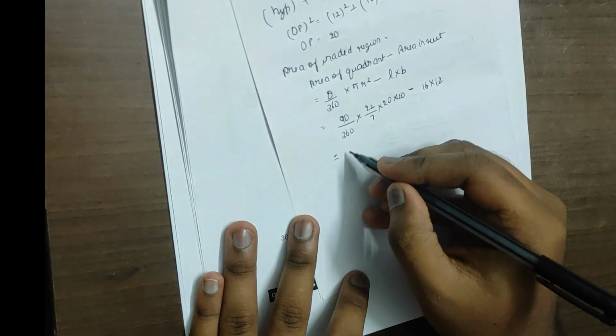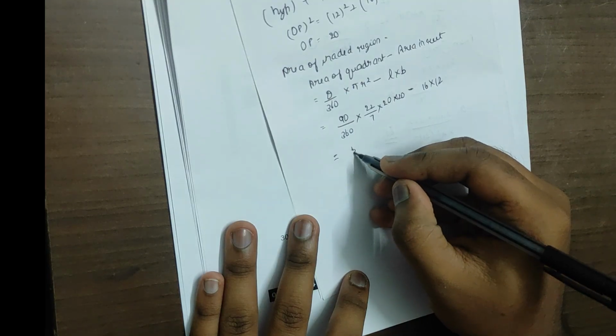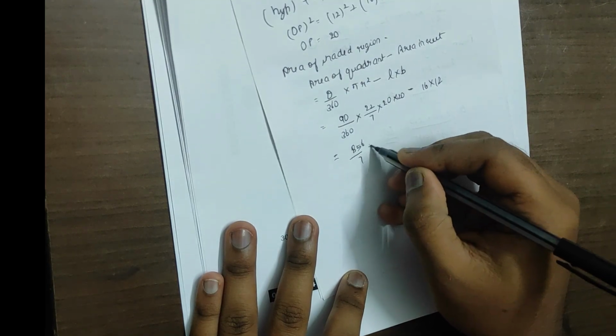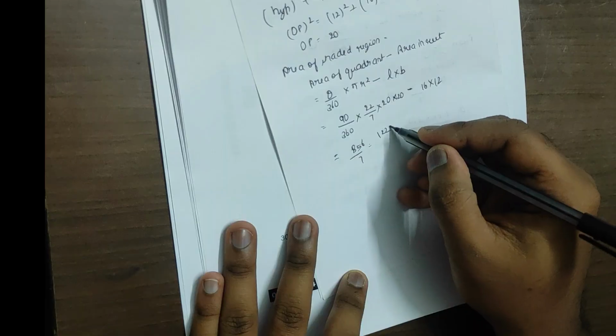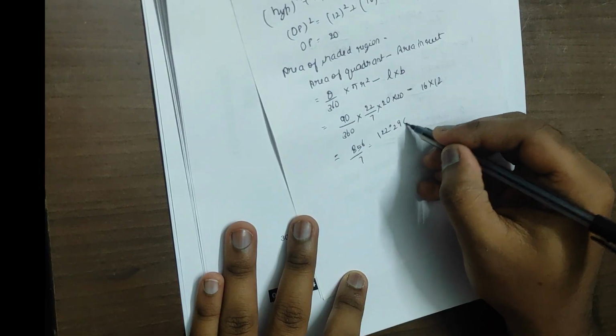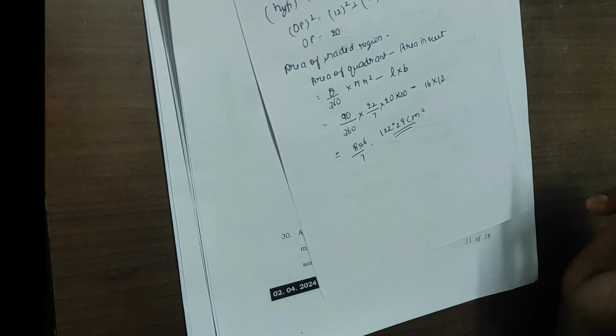By solving this you will get 856 by 7, that is 122.29 centimeters square. That is the area of the shaded region.